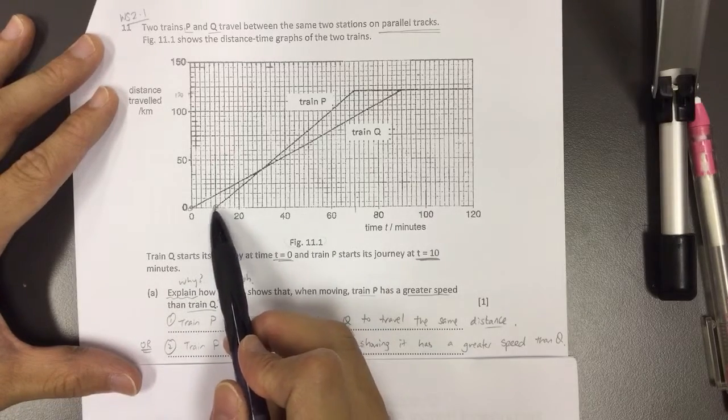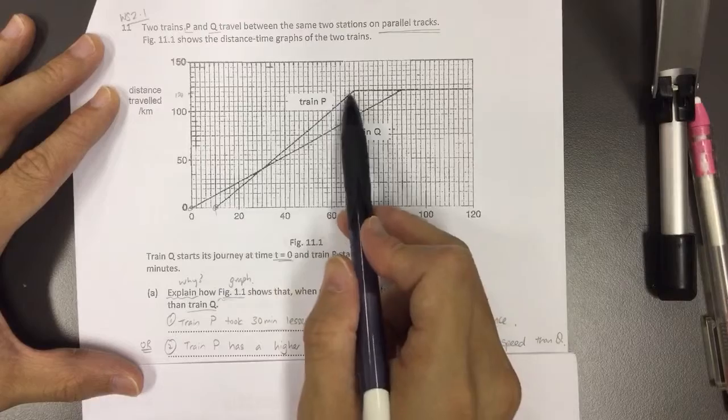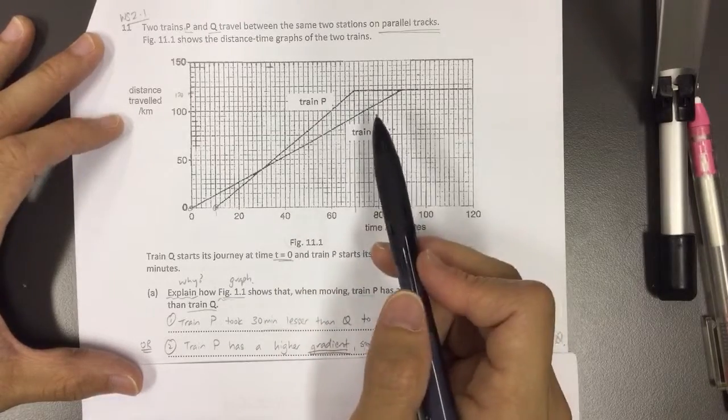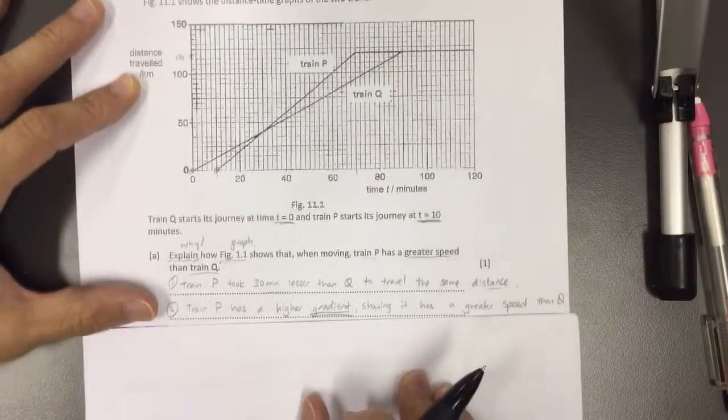They said that P started later but still reached earlier than train Q. That is also a correct answer.